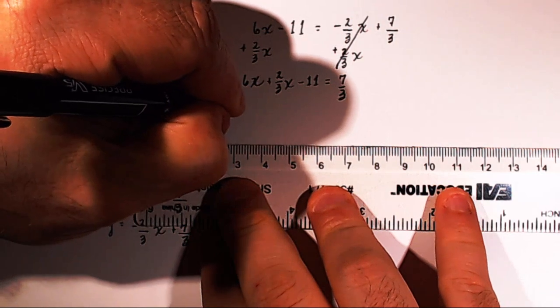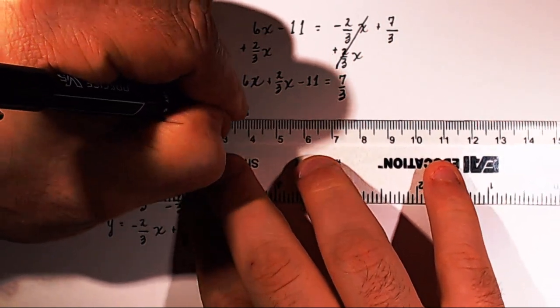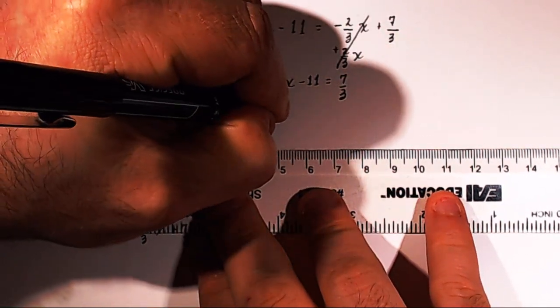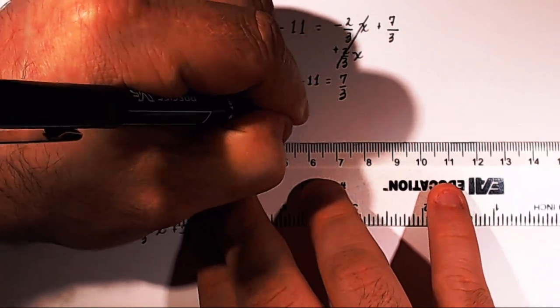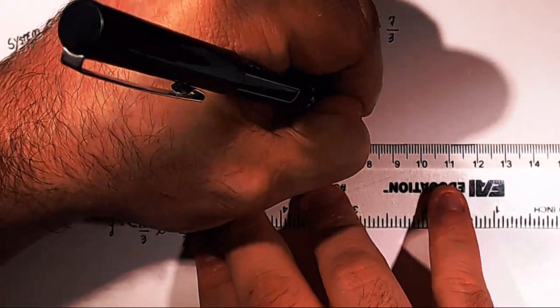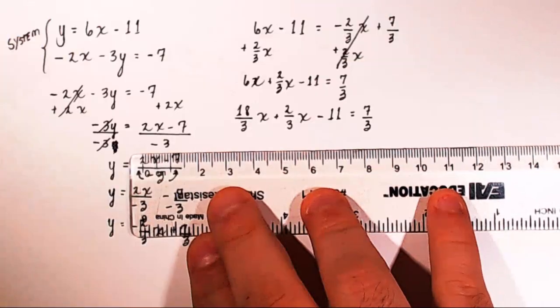So 18 divided by 3 equals 6. I can rewrite 6x as 18 thirds x plus 2/3 x minus 11 equals 7/3.